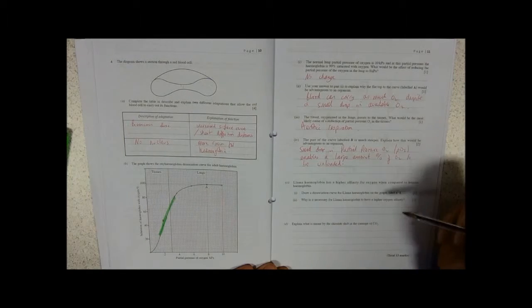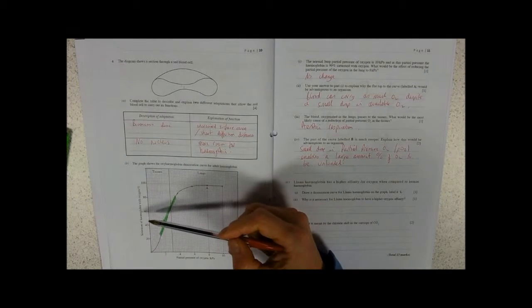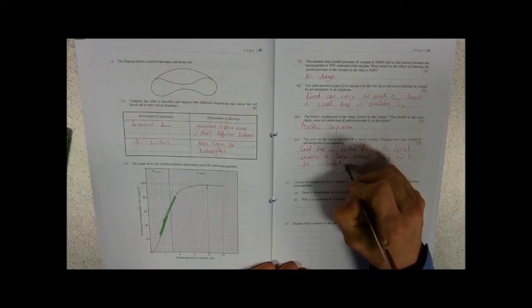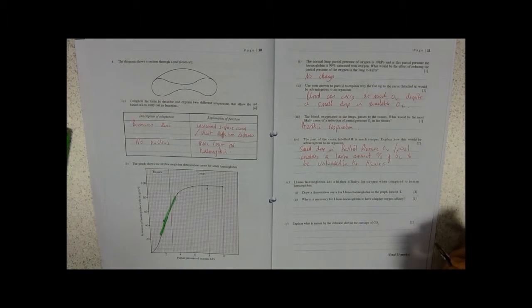Loading in the lungs, unloading in the tissues. So a small change in the partial pressure gives a large change in the percentage saturation of hemoglobin with oxygen. So more unloading in the tissues. I'll put in the tissues there just to make that absolutely clear.